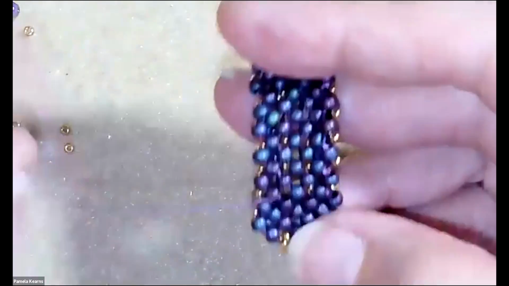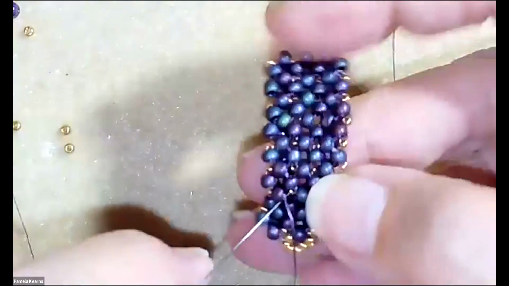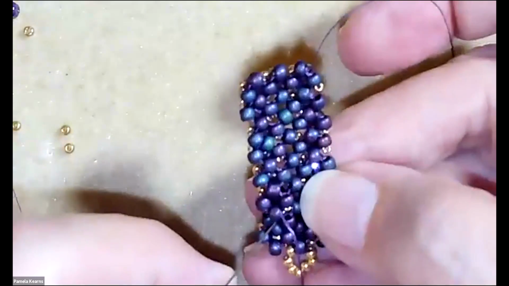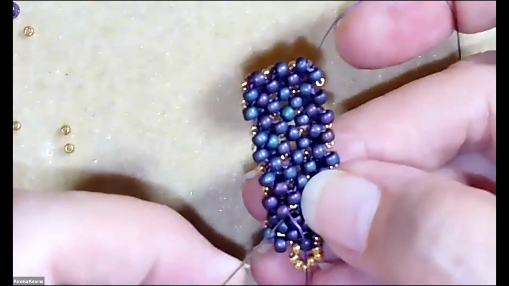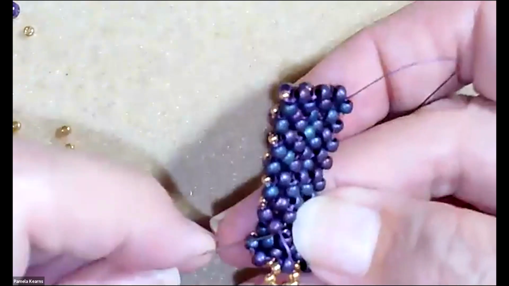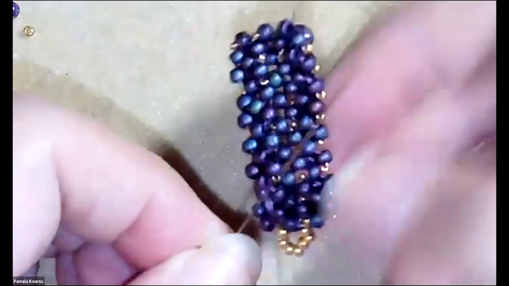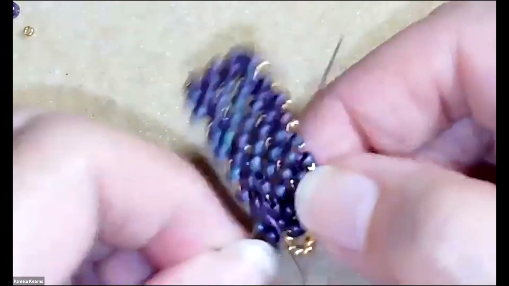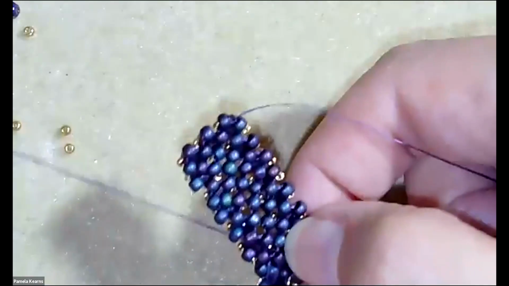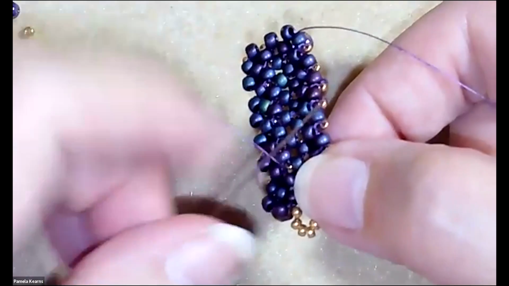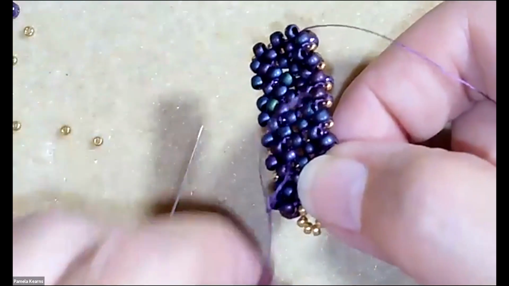I'm going to go under the thread here. And you're just going through the thread in the base. You don't have to catch the other thread. Okay, so pull under that thread. And again, before the loop completely disappears, just go under the loop.